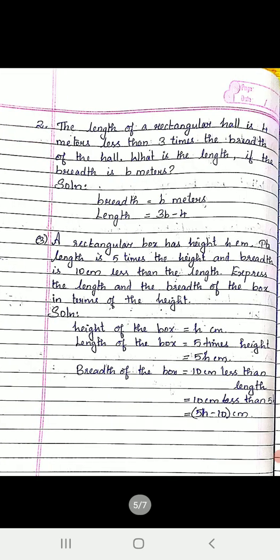The length of a rectangular hall is 4 meters less than 3 times the breadth of the hall. What is the length if the breadth is b meters? They have given the breadth as b meters, and we should find the length. The length is 4 meters less than 3 times the breadth. What does 3 times the breadth mean? Coming in reverse from the last: 3 times the breadth, so 3b. Breadth is given as b, 3 into b is 3b. Less than means minus. How much? 4 meters. So 3b minus 4 is the length of the rectangular hall.